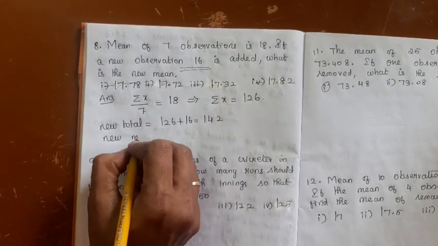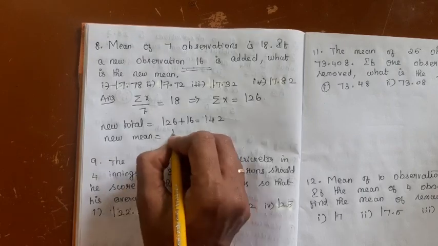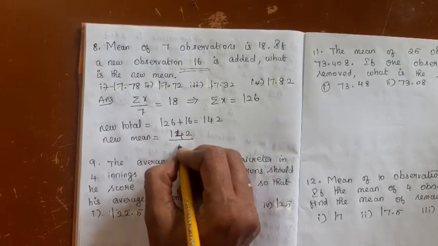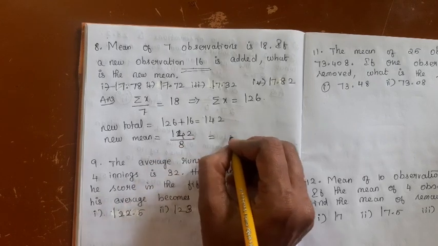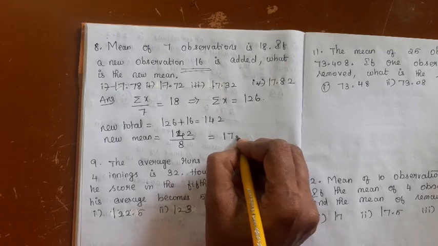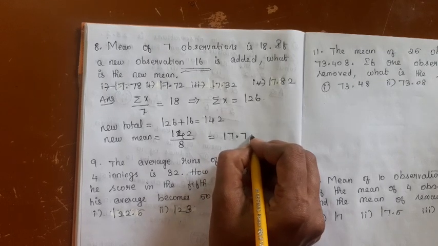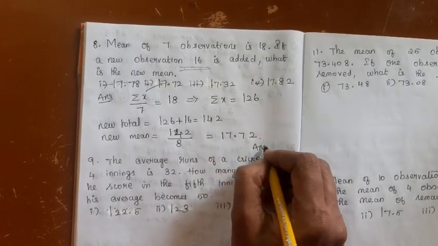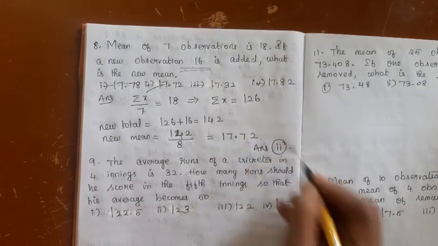So what is the new mean? Actually there were 7 observations and you are adding 1 observation now. So it becomes 8. So the average is 17.72. The answer is option number 2.